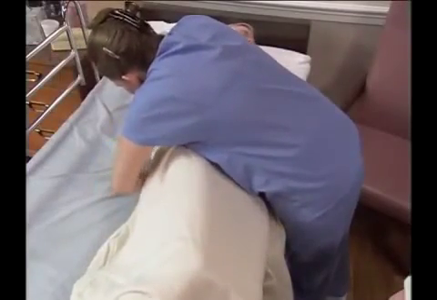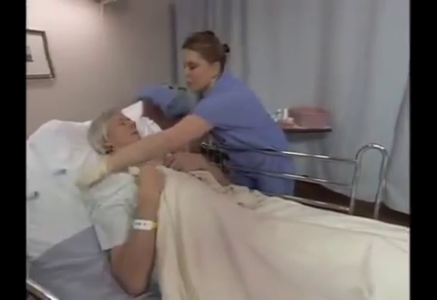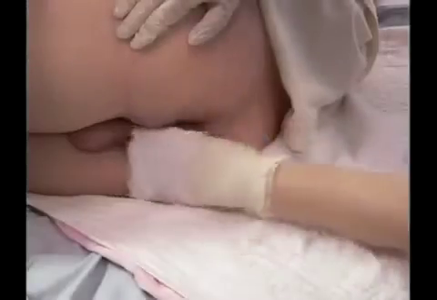Check the person's skin and garments frequently. Remove soiled garments promptly, and provide perineal care. For men, a condom catheter is sometimes used. This external device is applied to the penis and connected to a drainage bag to allow urine to flow away from the skin. Here again, meticulous skin care is very important to ensure that no breakdown occurs.